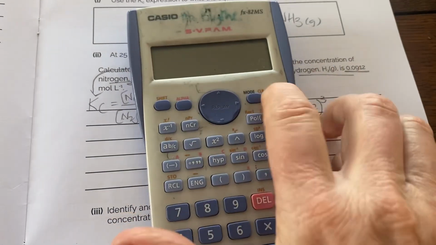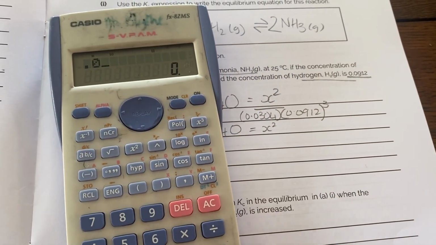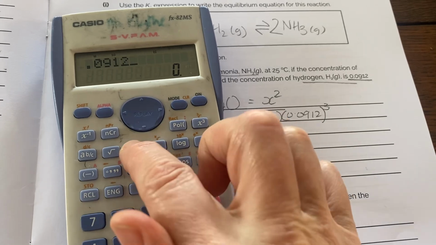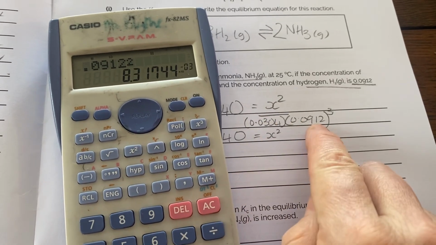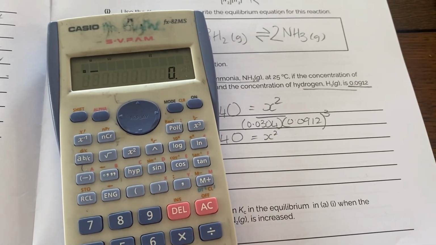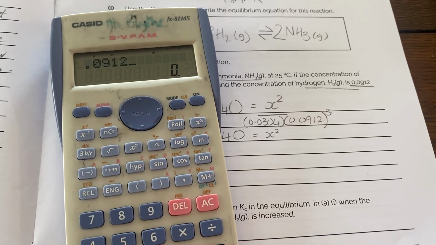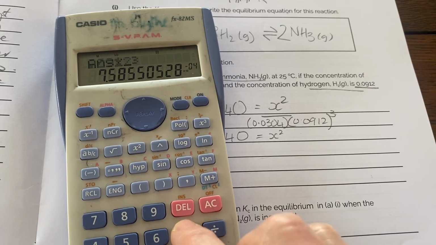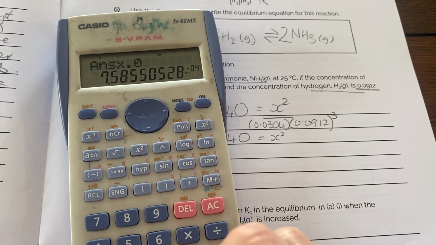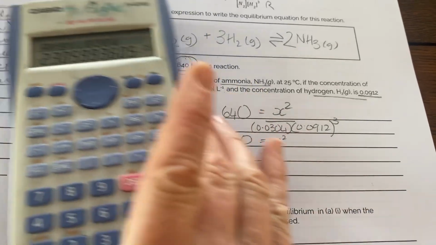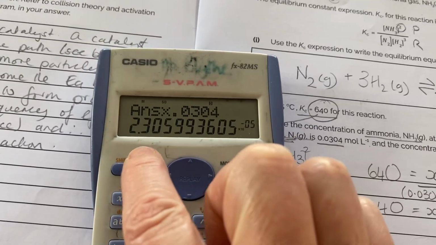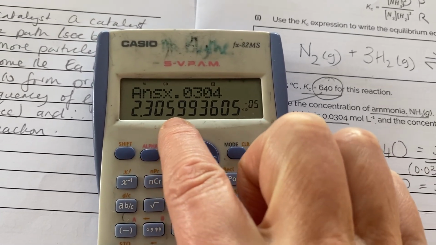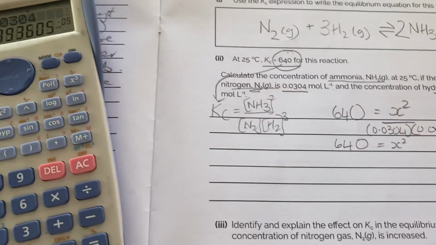I'm going to get my calculator. 0.0912 squared. And then, sorry, not squared. Let's do that again. 0.0912 cubed. And then I'm going to multiply that by 0.0304, and that gives me 2.305 times 10 to the power of negative 5.